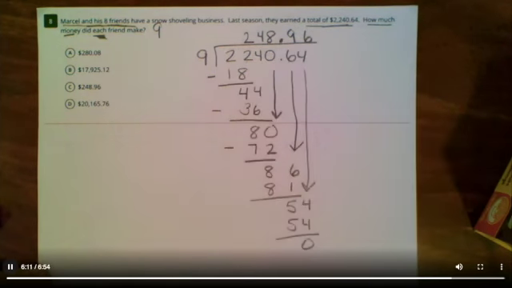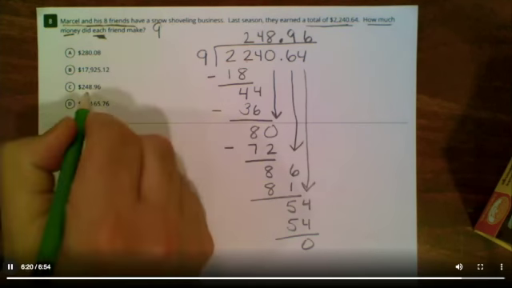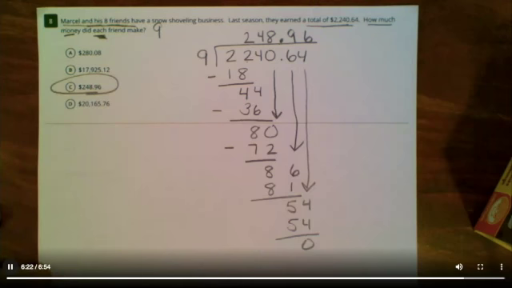The decimal point goes right up above its location at the beginning. And when we look over at our choices, we see that $248.96 is one of the options, and that's our correct choice.